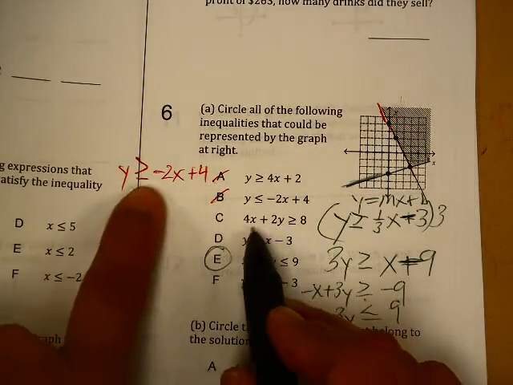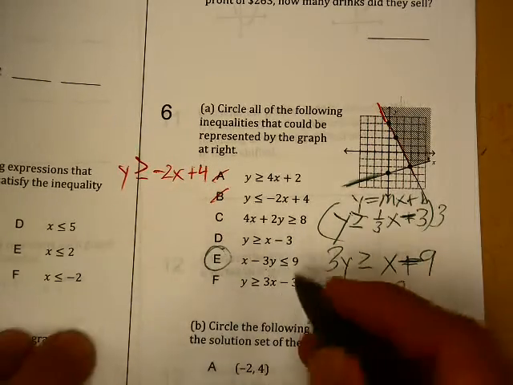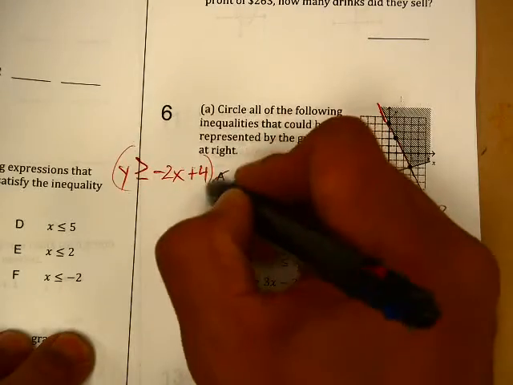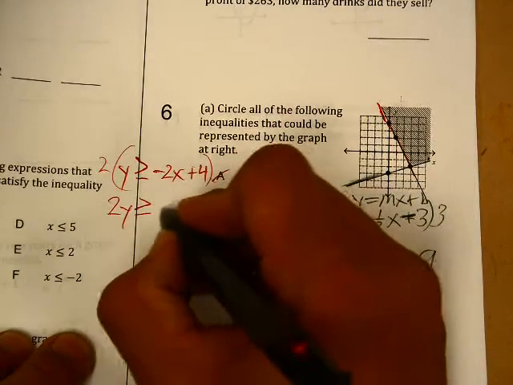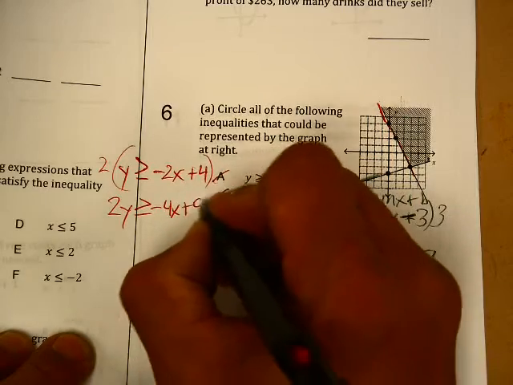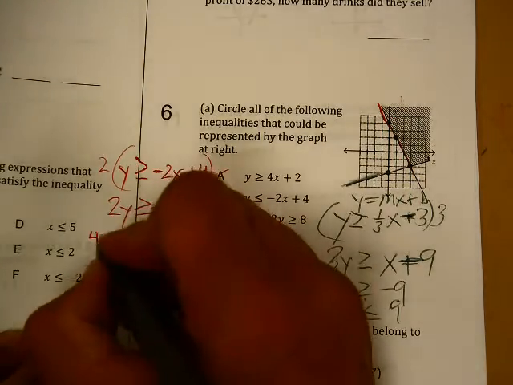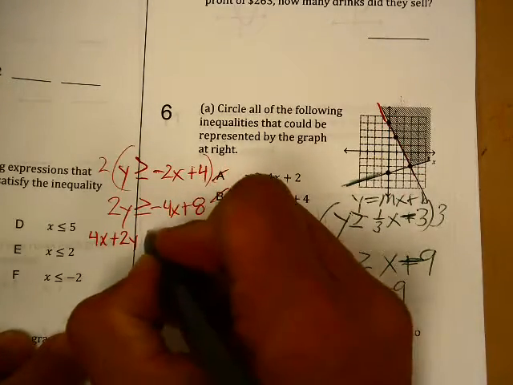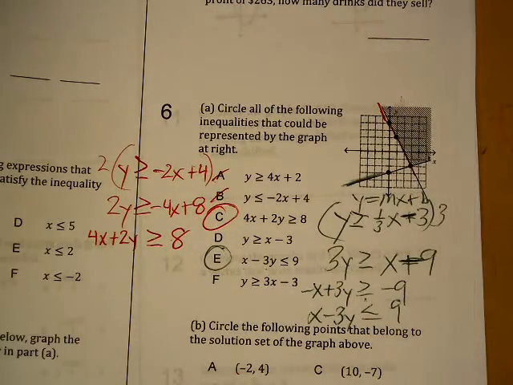But everything seems to have been doubled. So I'll start by doubling everything. If I multiply everything by 2, I get 2y greater than or equal to minus 4x plus 8. If I add 4x to both sides, I get 4x plus 2y is greater than or equal to 8. And that matches part C perfectly.